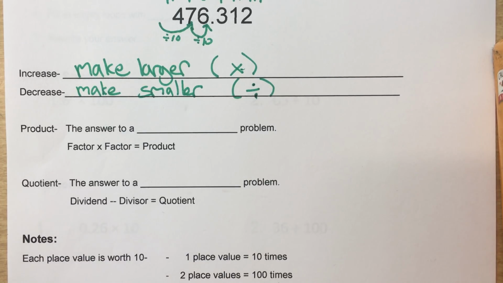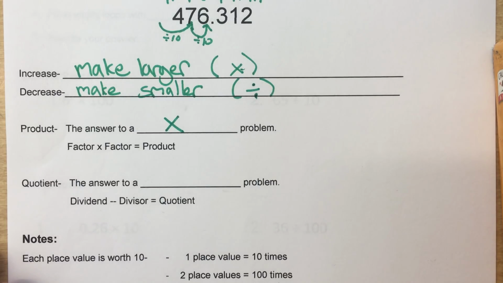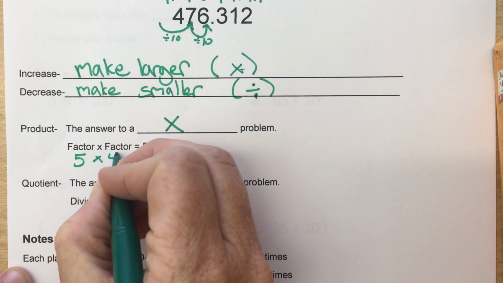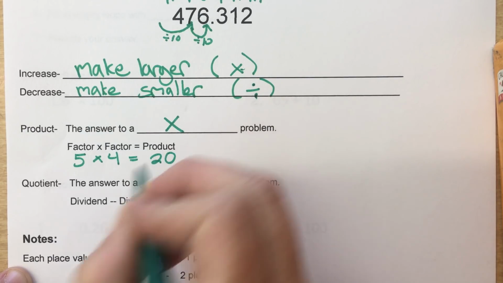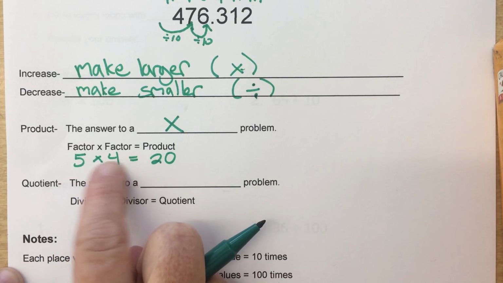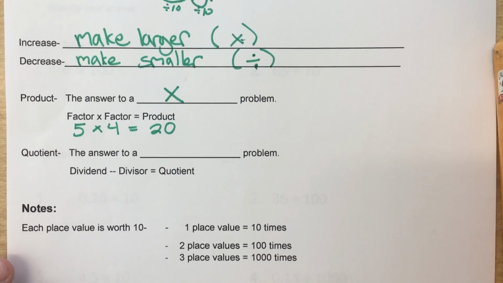Okay, our next 2 words are product and quotient. All of these words are multiplication and division words. Product is the answer to a multiplication problem. It's just the answer. It's important to know that because you'll see that sometimes in word problems. It'll say, what is the product? It won't say, what is the answer? So for example, if I have 5 times 4, my product would be 20. These 2 numbers are factors. The numbers I multiplied together are factors, and my answer of a multiplication problem is a product.